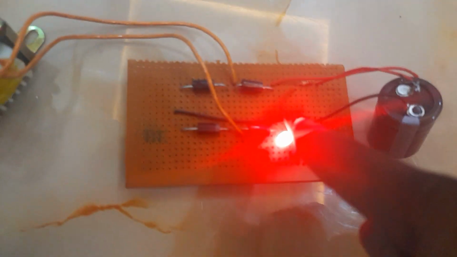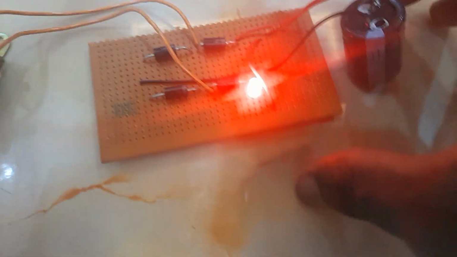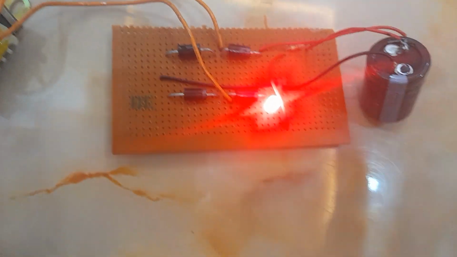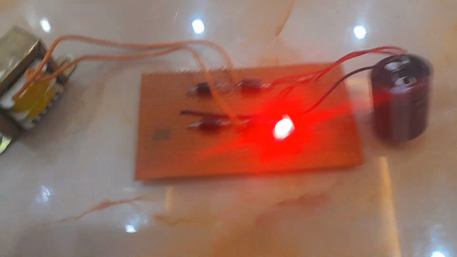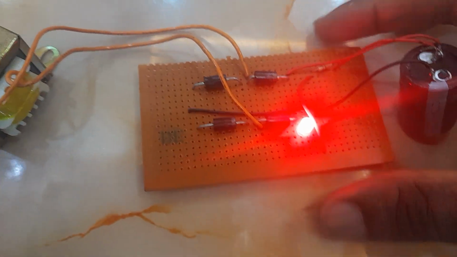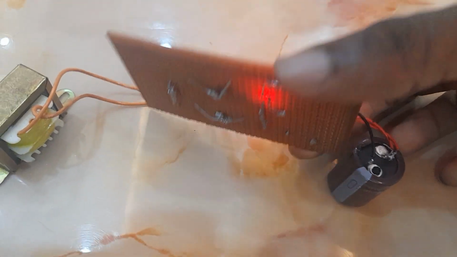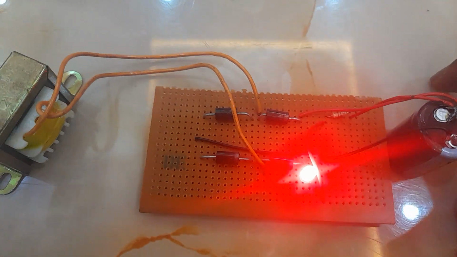Then here we have our diodes. These are the diodes here, four diodes. And here we have our capacitor and the LED. Here is the resistor. It's all connected the way it's been shown in the circuit diagram. That's the same connection that's used here on the Vero board, and everything is soldered down.